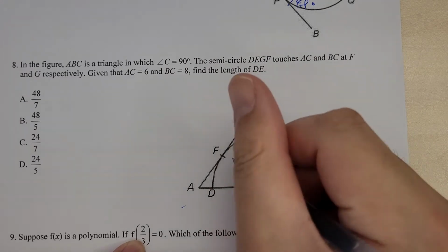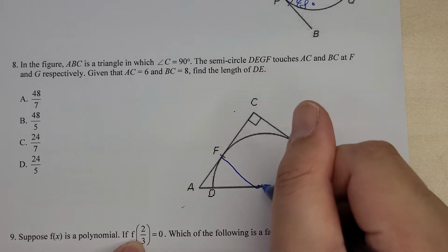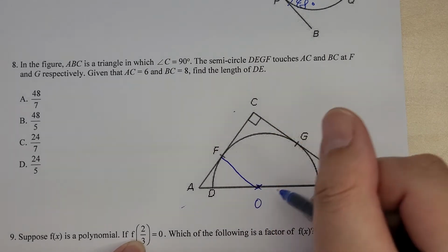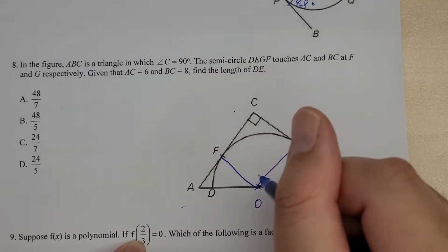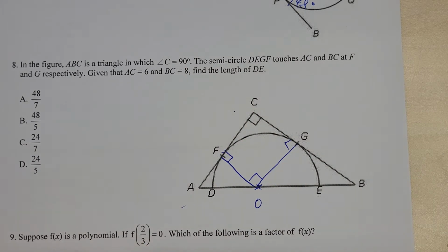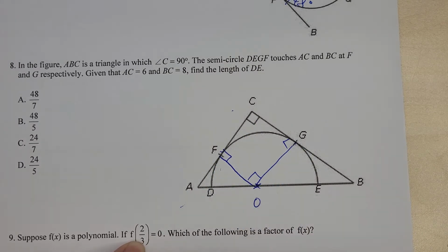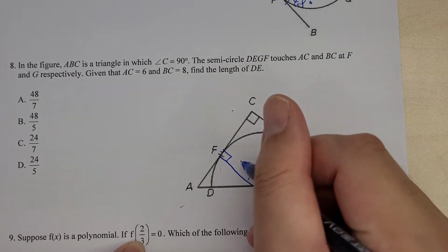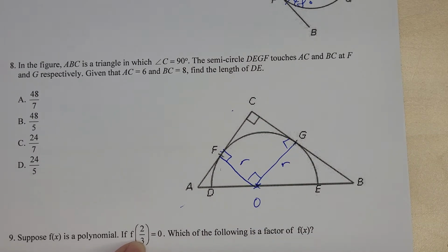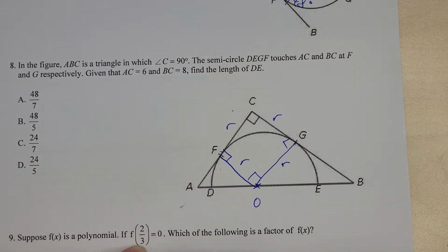First of all, we can join the center, let it be O, and here is a right angle because tangent is perpendicular to radius. And one more point: since we know that these two lengths equal R, therefore these two also equal R, and this forms a square here.